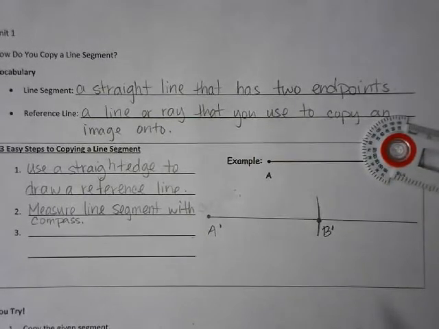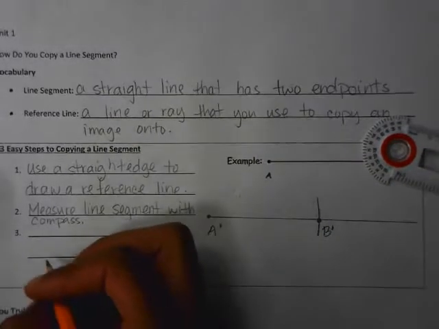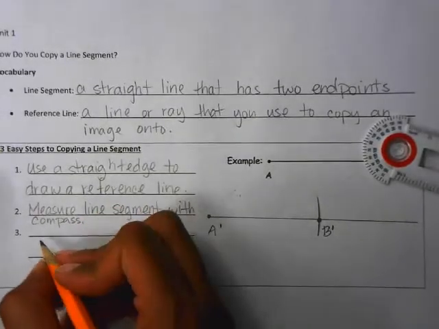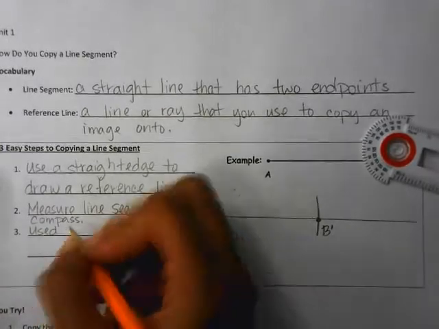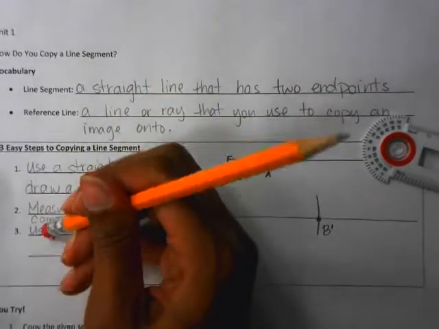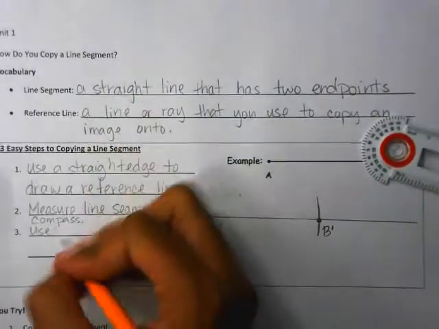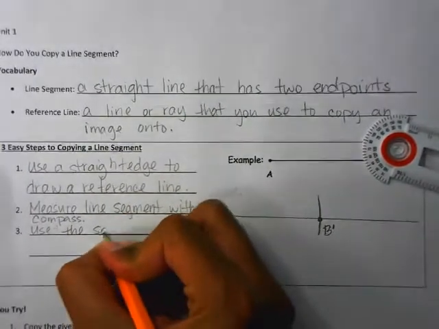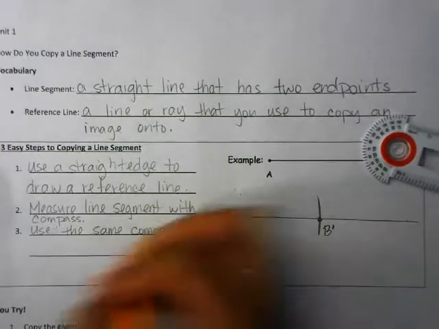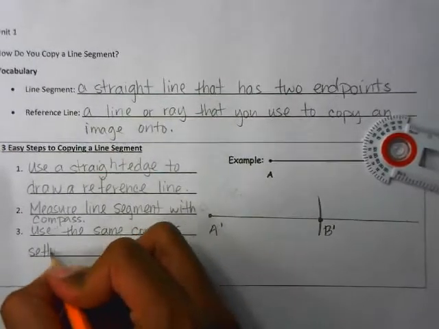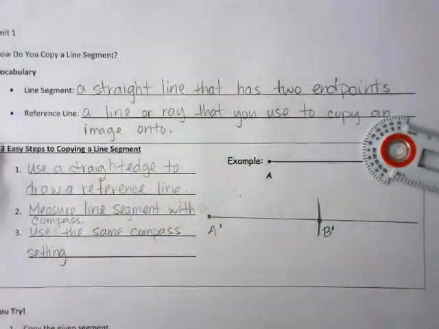Okay? So what I did was I used the same compass setting. And again, using the same compass setting just means you're not going to move it. You're going to leave it exactly how it is.